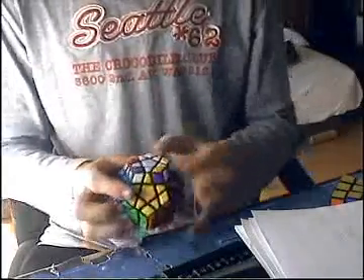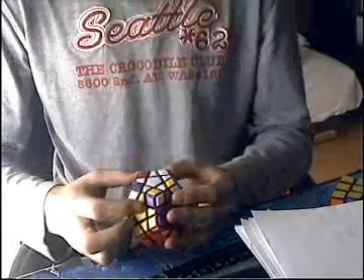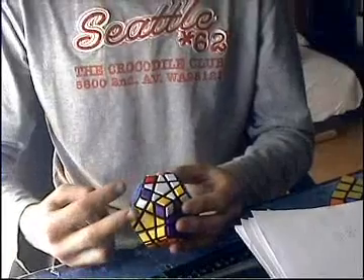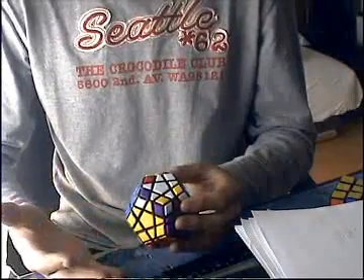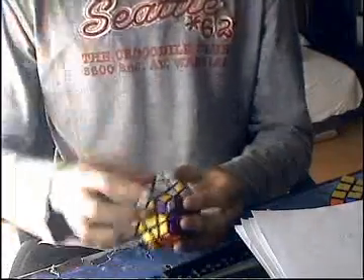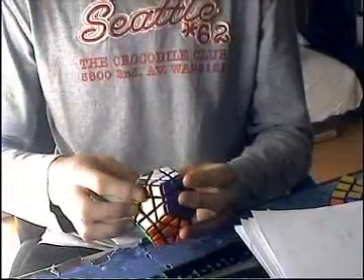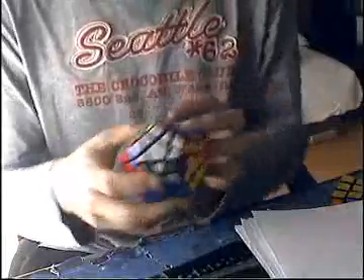Now we go to the corner orientation. There are a lot of possible cases. There are 2 corners, 3 corners, 4 and 5. For 2 corners, there is this case.